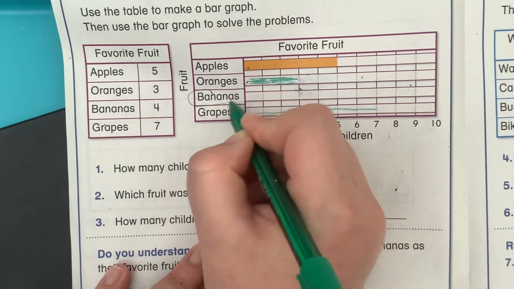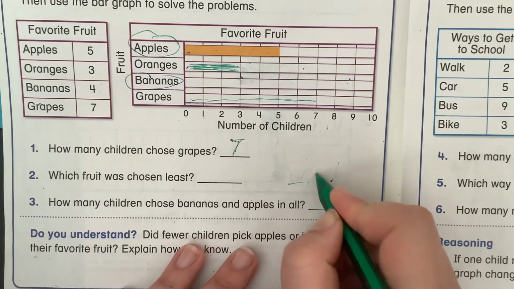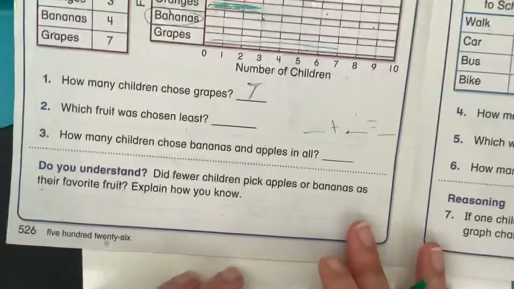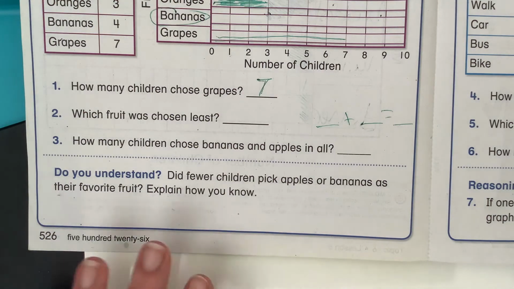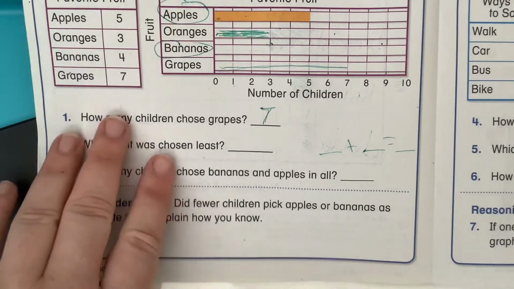So you're going to take the bananas and you're going to take the apples. If it's in all, we're going to add them together. The bananas plus the apples equals what? And that's how many were in all. Did fewer children pick apples or bananas as their favorite fruit? Explain how you know. So you can explain which was fewer between apples or bananas and how you know that there are fewer.